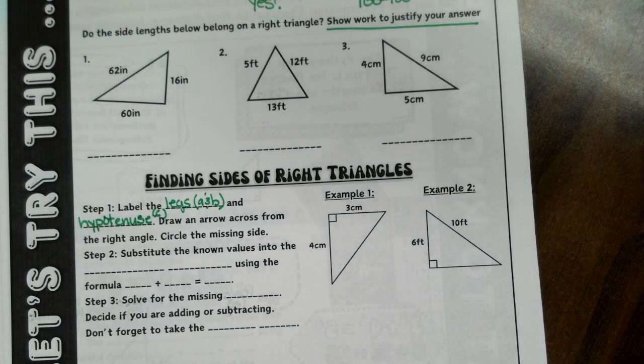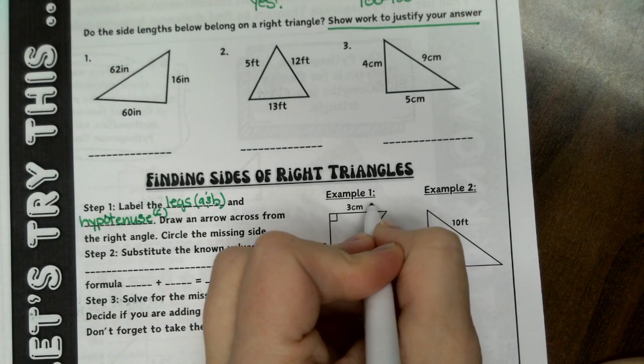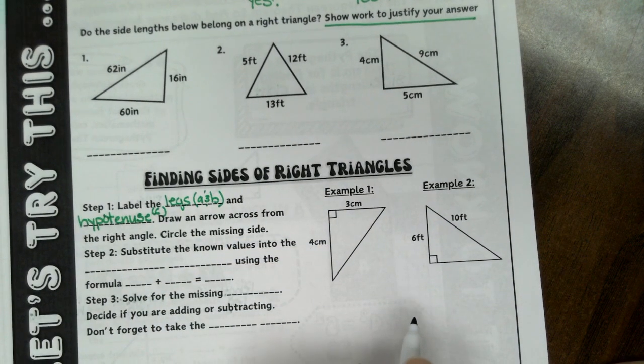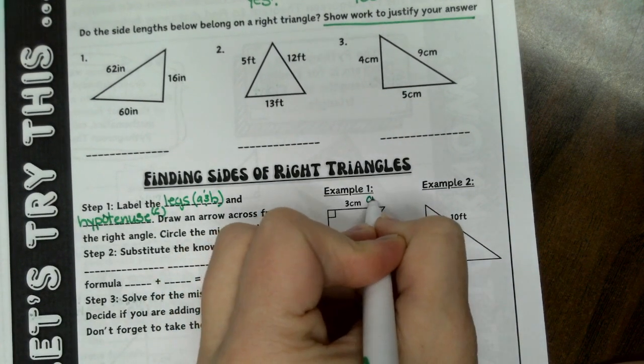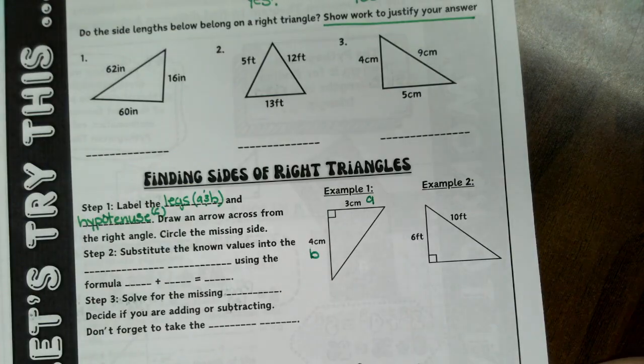Okay, so let's just do that really quick. So I'm going to label this one. Let's label this one A and B. It doesn't matter when you're labeling your legs. If you chose to label this one A and this one B, and I chose to label this one A and this one B, it's not going to make a difference because we're adding them, right? So it doesn't matter which side we add, it's still going to get the same answer, right?